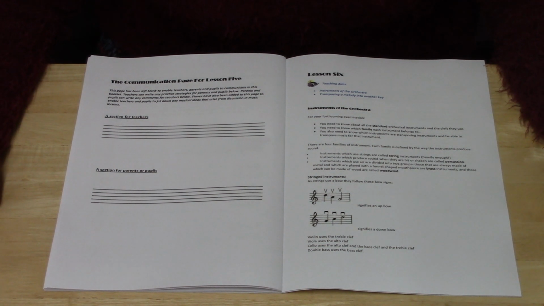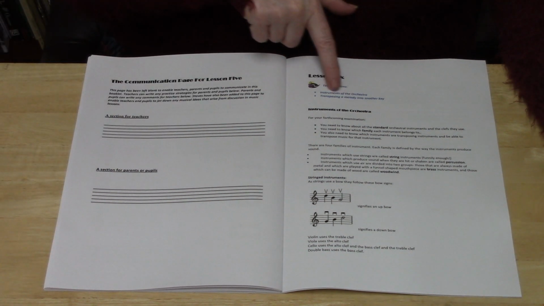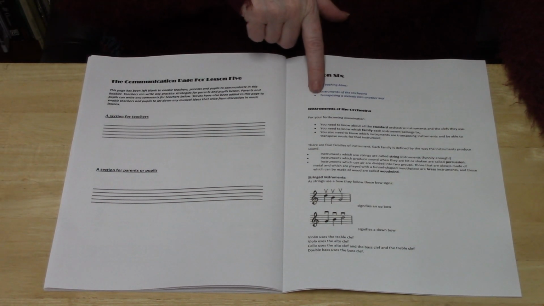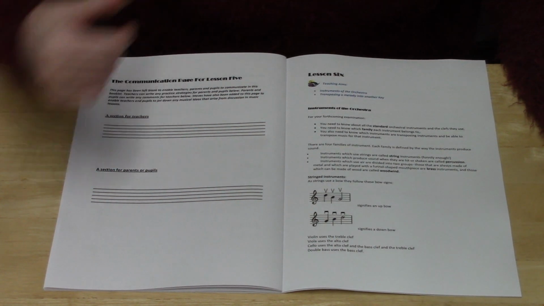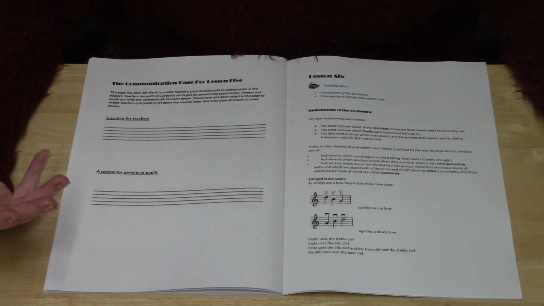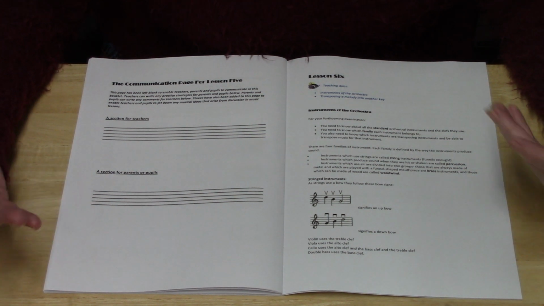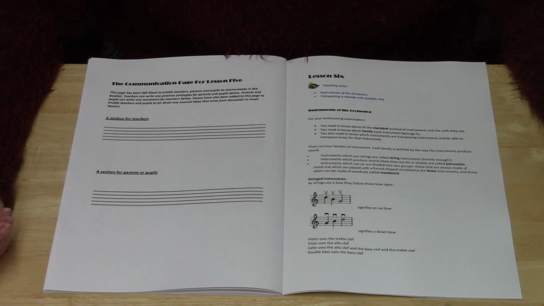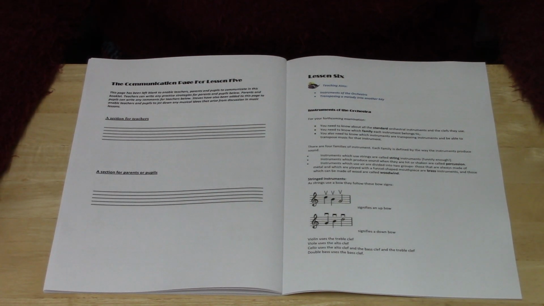In this particular lesson, it's quite an interesting lesson because we're actually talking about the instruments of the orchestra, and then we're talking about transposition, how you transpose a melody into a different key. Because what you've got to remember is some orchestral instruments are what are called transposing instruments. So this book gives you an opportunity to actually practice transposing their music into, if you like, a home key. So more will be explained about that later.